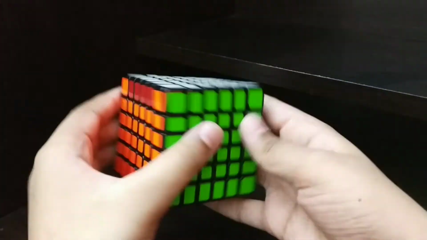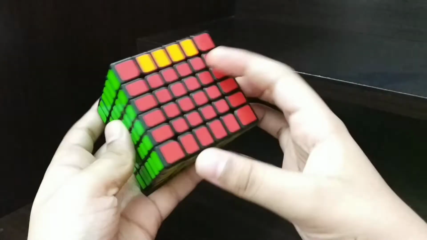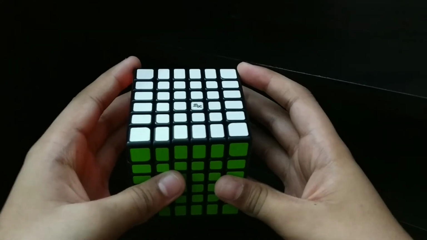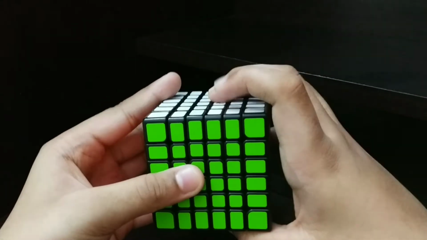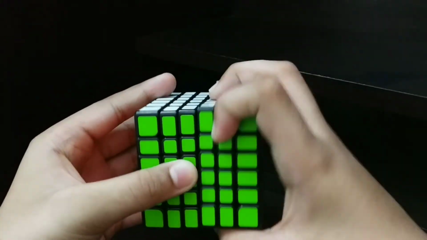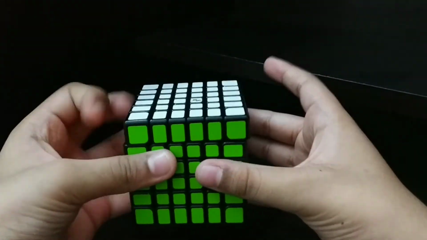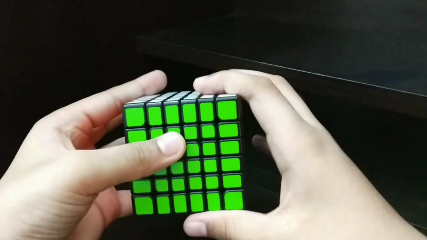And then finally the third algorithm. So I have my parity on the side, positioned to the side right over here, and I just have to do that one-handed H perm kind of algorithm. So it's the exact same thing. Wide moves on your R's and outer layer moves on your U's. It goes.